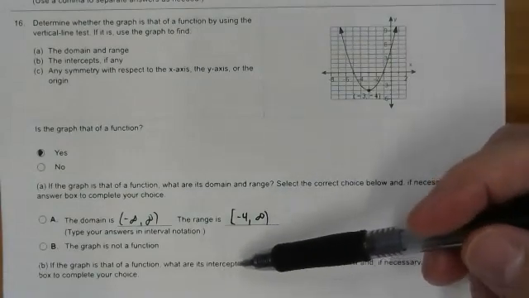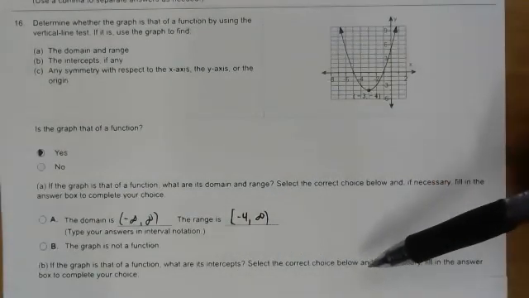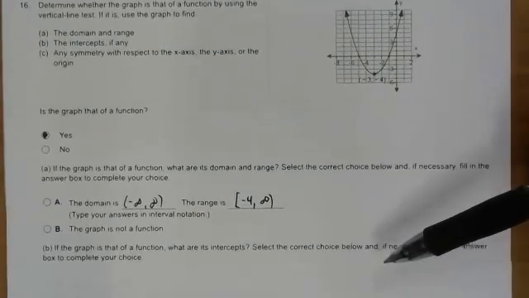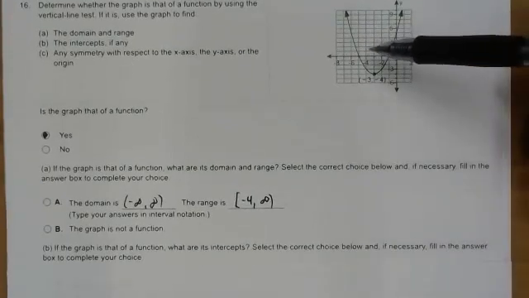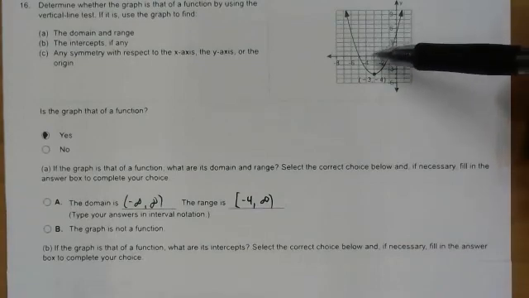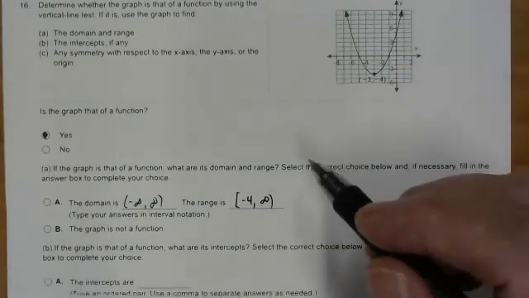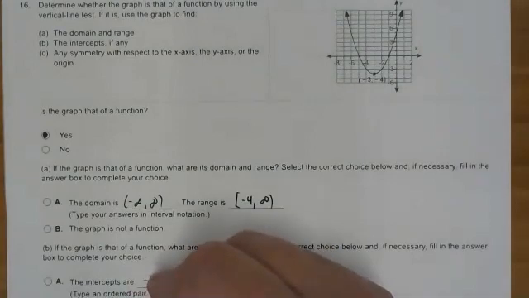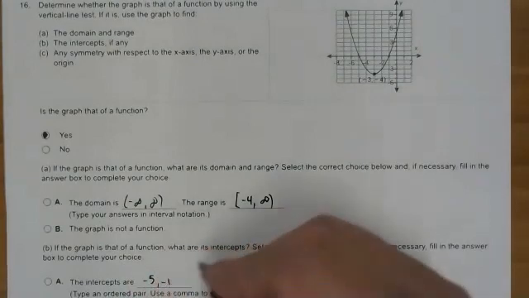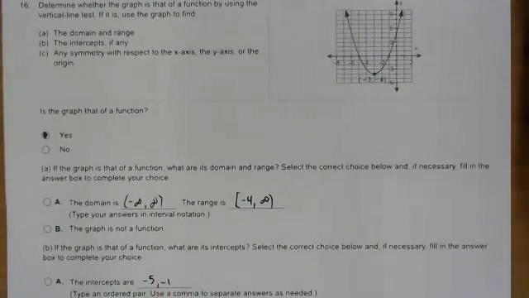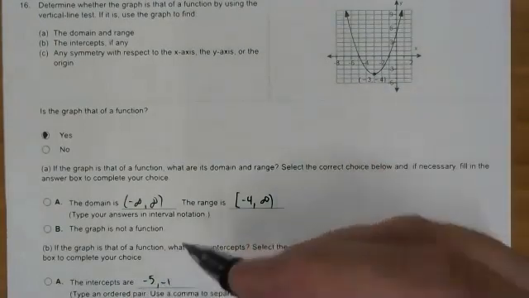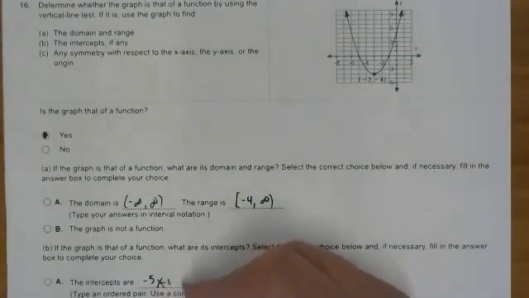If the graph is a function, what are the intercepts? Hopefully we can still see. Intercepts, x-intercepts, where the graph crosses the x-axis. Looks like it has one here and one here at -5 and at 1. So -5 and 1. Now I should type as an ordered pair.